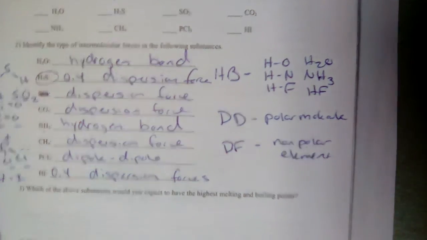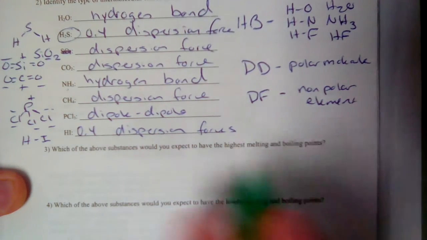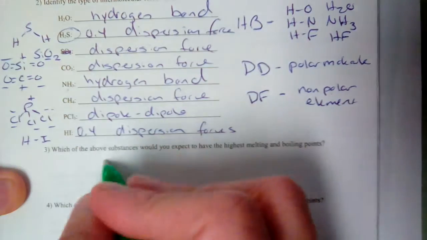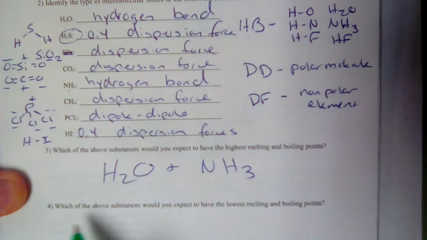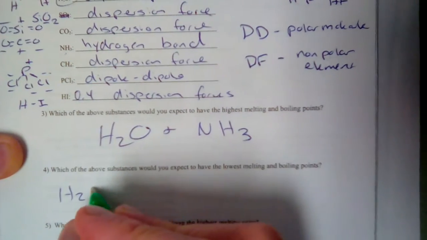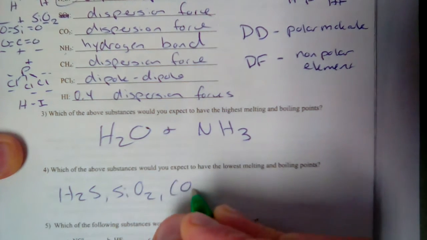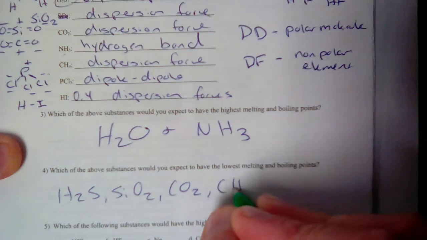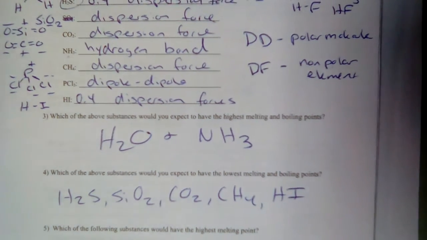Now down here where it asks, which of the above substances would you expect to have a high melting point? Those are the ones with the strongest bonds. That's the hydrogen bonding. So that's the water and the ammonia. Which of the above substances would you expect to be low? Those are the weak ones, the dispersion force ones. The H2S, the SiO2, the CO2, there were a lot of them, the CH4, and the hydrogen iodide, the HI. Those would all be dispersion forces, so those would be the lowest of them.